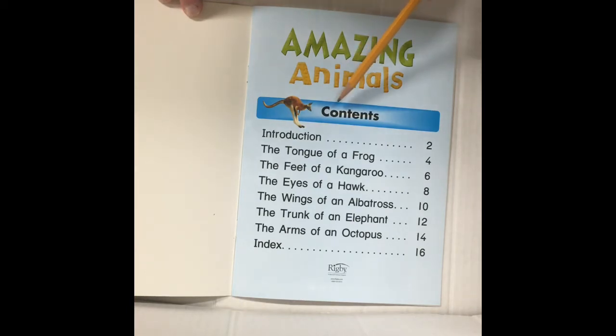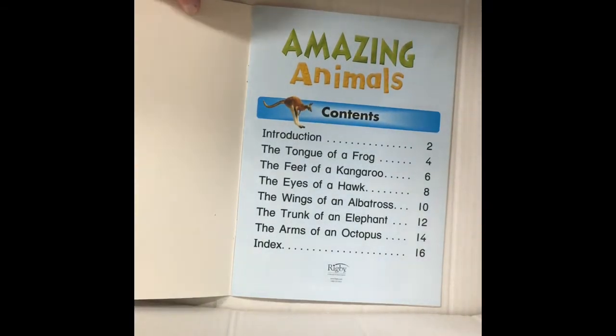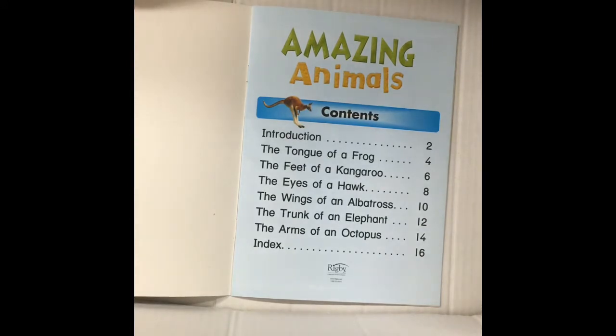On this page, you see a table of contents or contents page. You can preview what is in the book by reading this page. You can also use a contents page to help you locate the information you are most interested in and want to read.